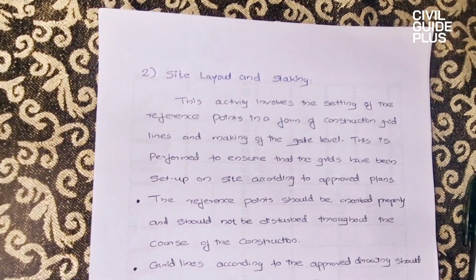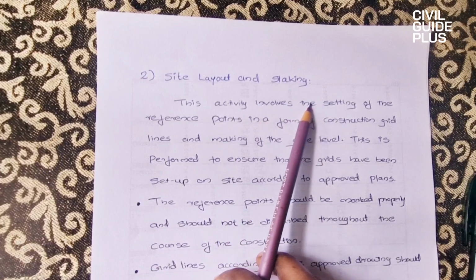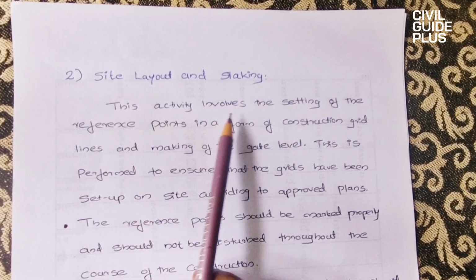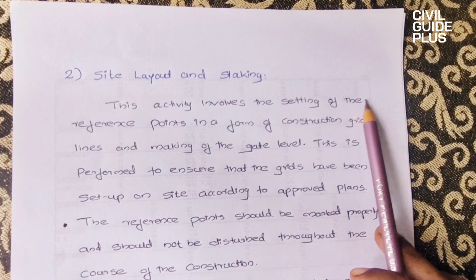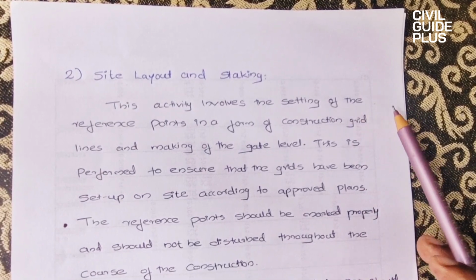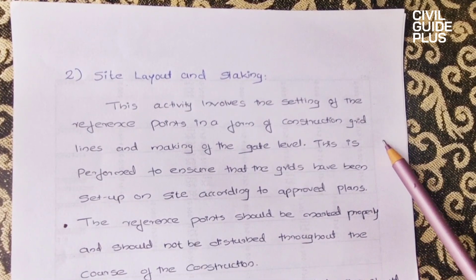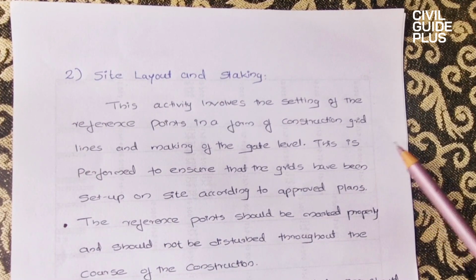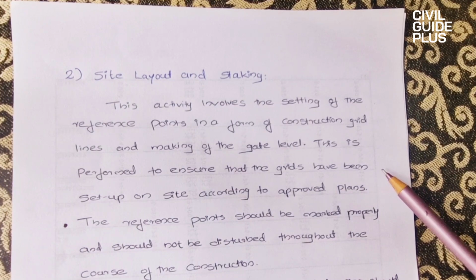Next, the second step is site layout and staking. This activity involves the setting of the reference points in the form of construction grid lines and marking of the gate level. This is performed to ensure that the grids have been set up on site according to approved plans.